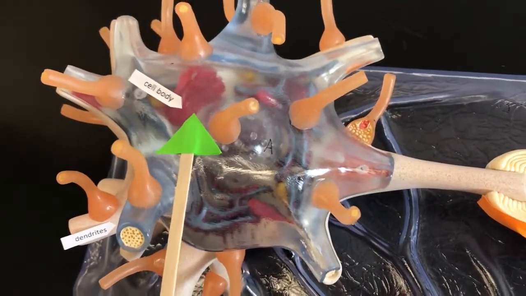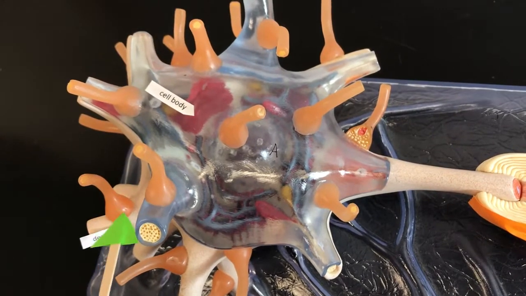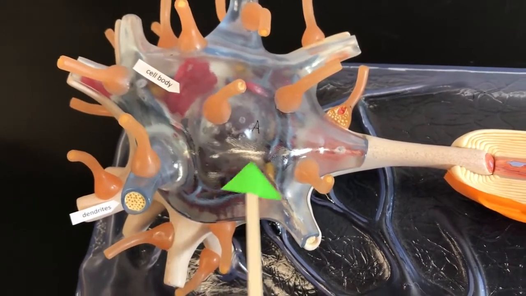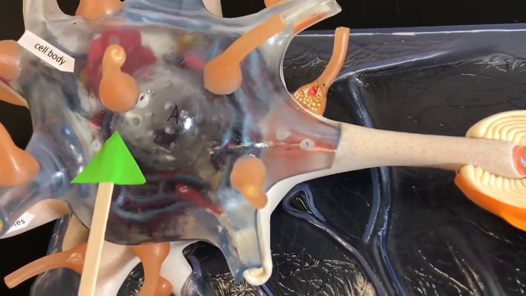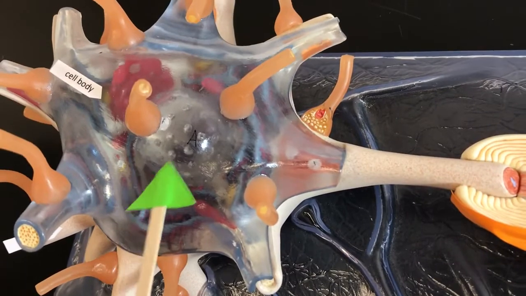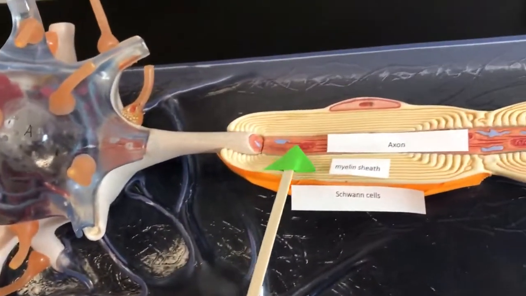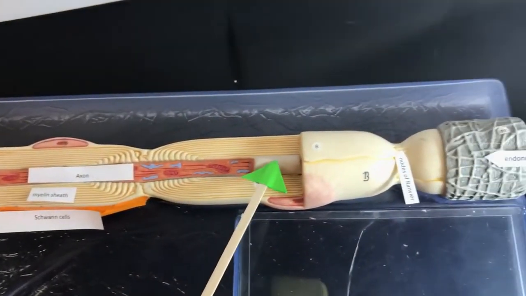On this model, we have axons from other neurons that are synapsing with the dendrites and the cell body. The soma, or the cell body, is responsible for receiving, integrating, and sending nerve impulses. The axon carries the information away from the cell body.